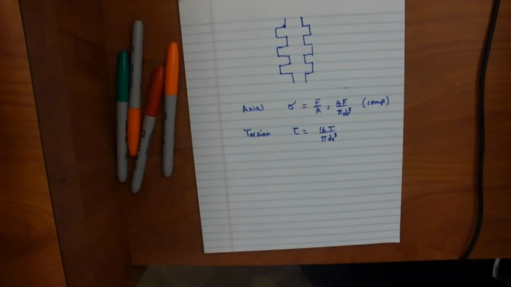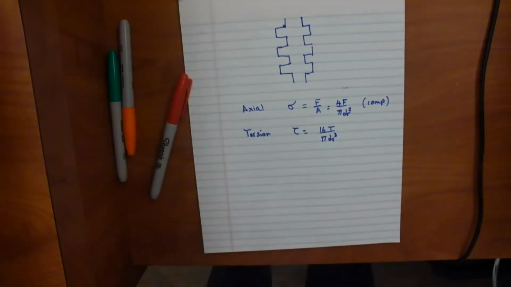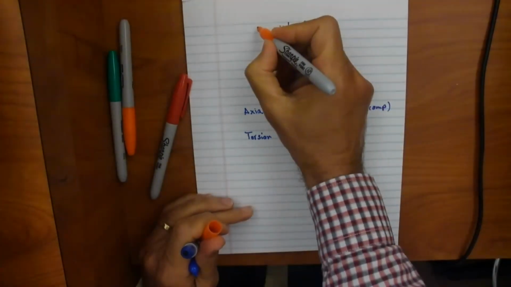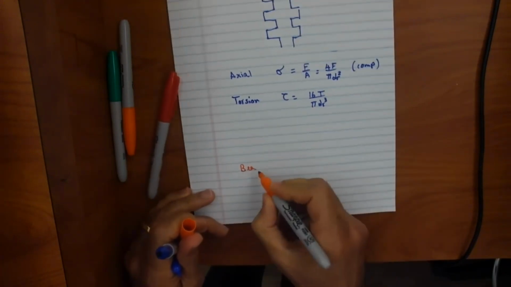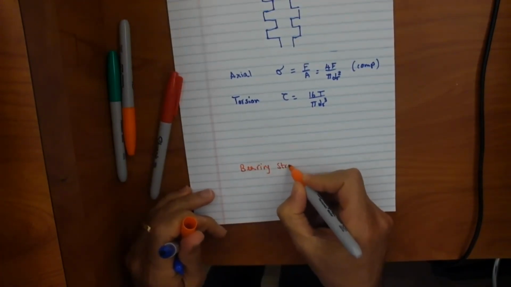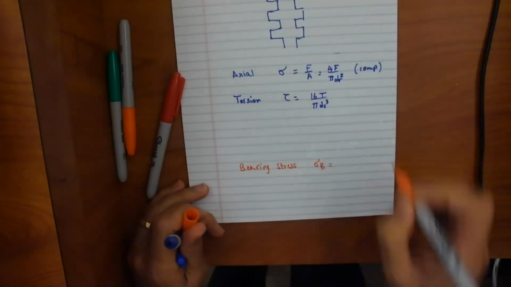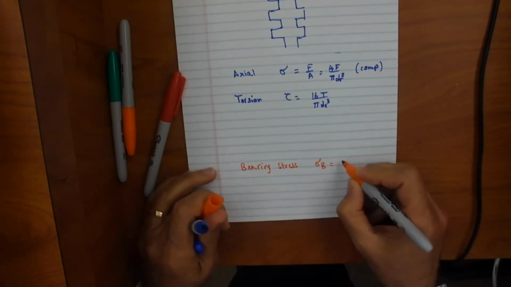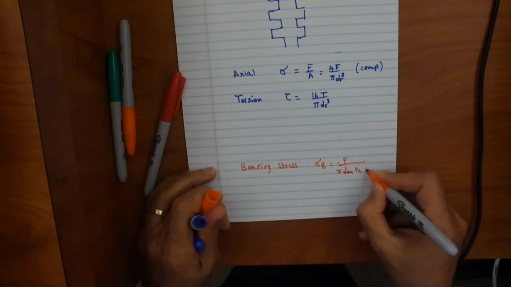We also have a bearing stress, but this bearing stress is applied on the thread itself. So this is sigma bearing. I have a bearing stress, and this sigma uppercase B, to differentiate between the bending stress and the bearing stress, is equal to, of course, it is compressive, so it's minus F divided by pi dm nt p over 2.